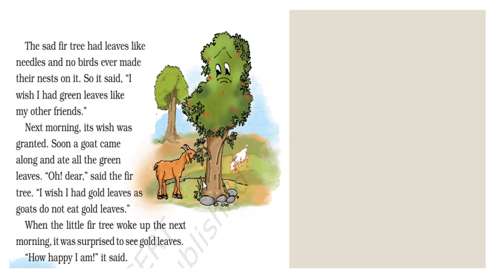But soon a goat came along and it ate all the green leaves of it. The fir tree became sad, and again he wanted more, and was not happy with whatever it had. So he wished, desired, or needed gold leaves now, so that goats do not eat gold leaves.